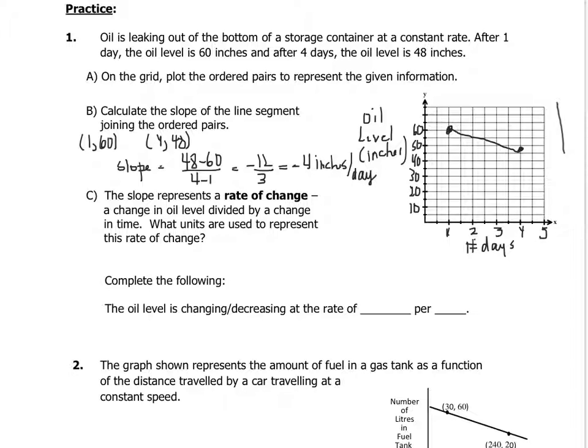So it says the slope represents a rate of change, a change in oil level divided by change in time. What units are used to represent this rate of change? I actually kind of answered that up there. So technically slope would be just negative 4. So this would be inches per day. I kind of went ahead of myself there. Yeah, because technically slope would only be negative 4.